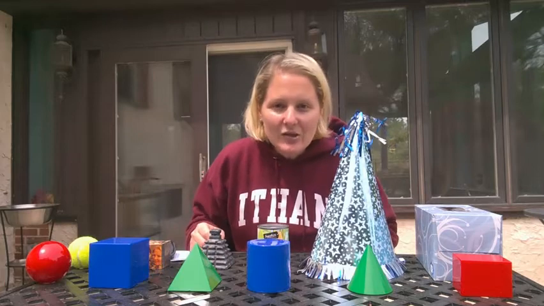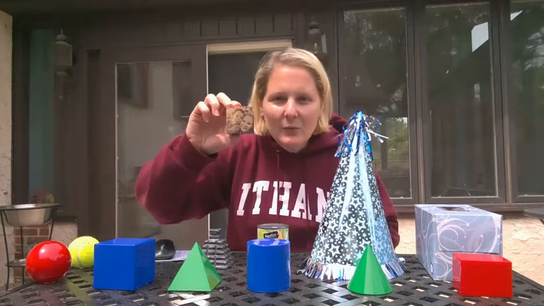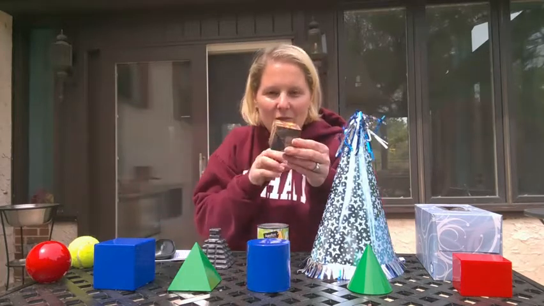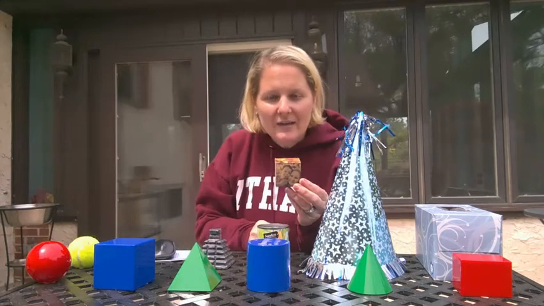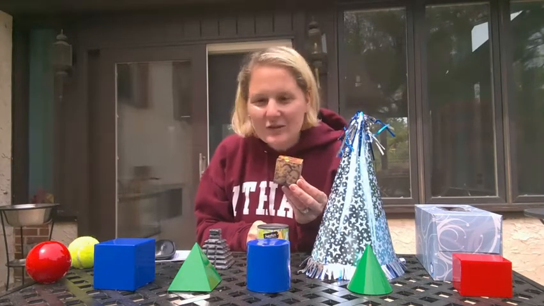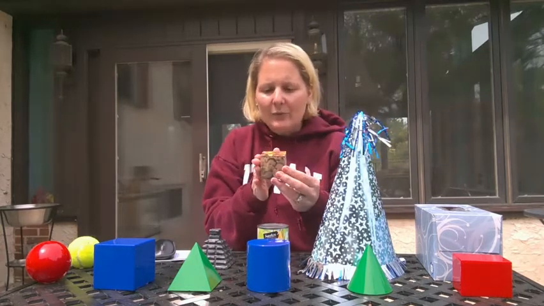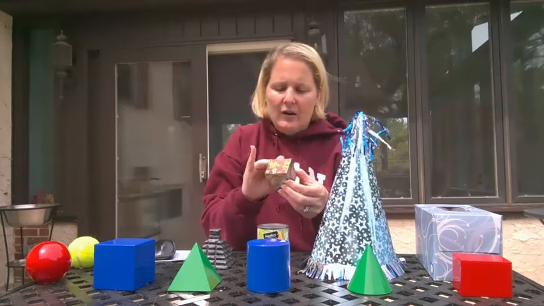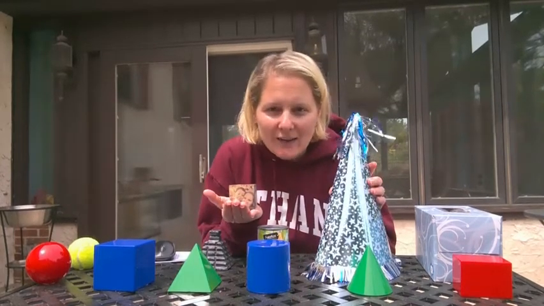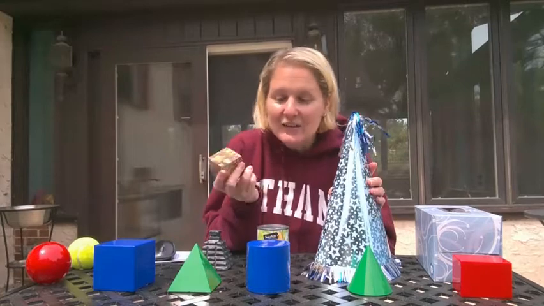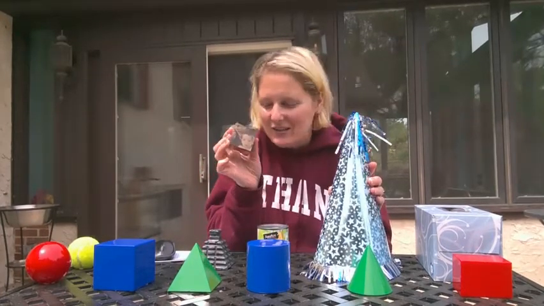So let's start with shape A. Shape A is this shape, that cube. So I want you to take a look at your cube, whatever cube you have, and the first column in the chart says the number of flat surfaces. And so if I look, you're going to hold your cube, and I want you to count the number of flat surfaces that there are. Touch all of them and write down what you got. Did you count 6? You should have counted 6 flat surfaces on this cube.